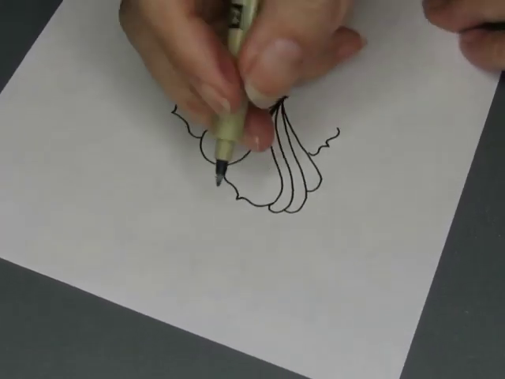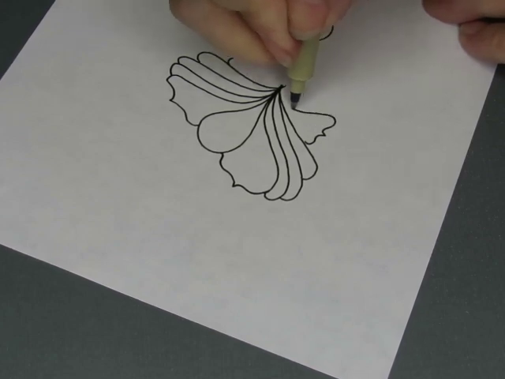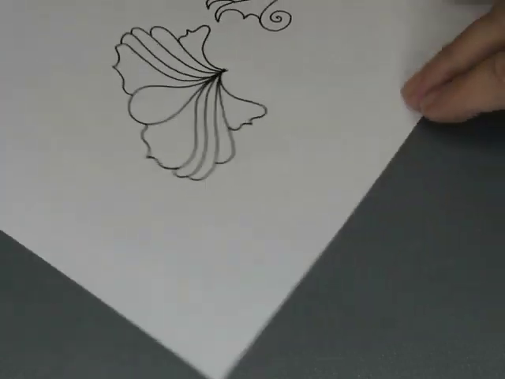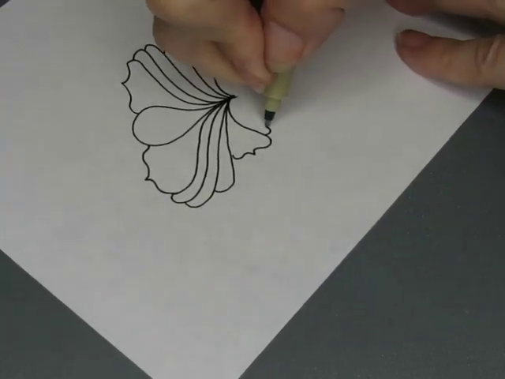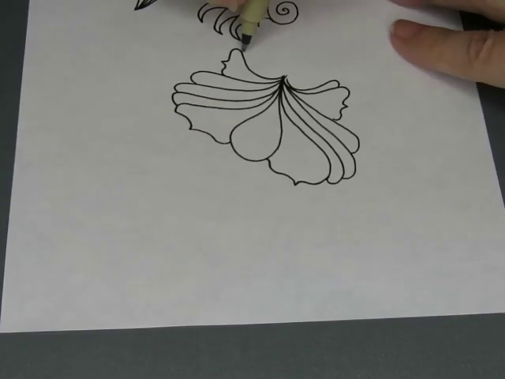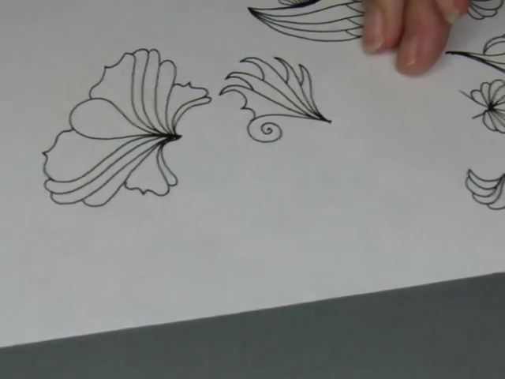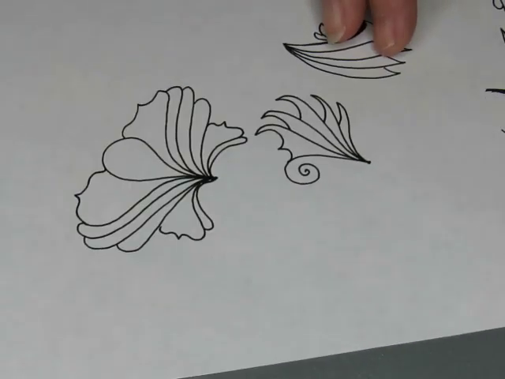Brackets aren't my favorite shape, you guys know that, so I'm really pushing my boundaries by using brackets in my CPT playing. Oh, that was fun. Look at how pretty that is.